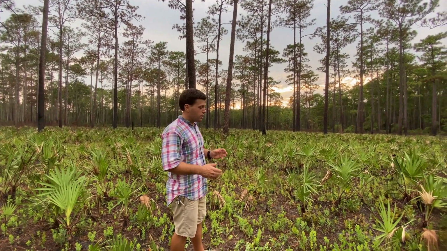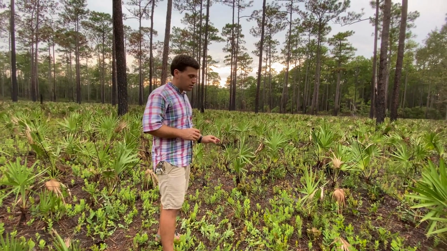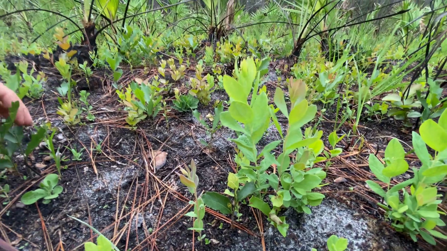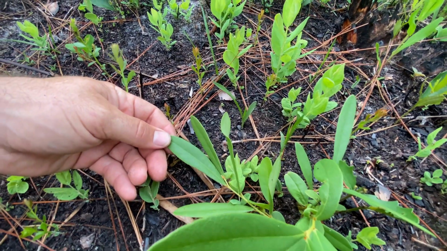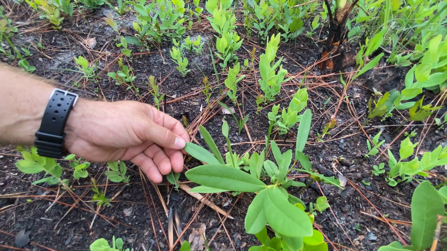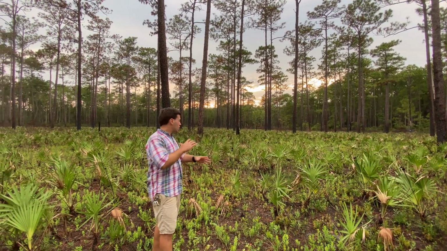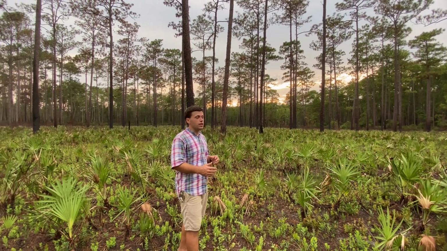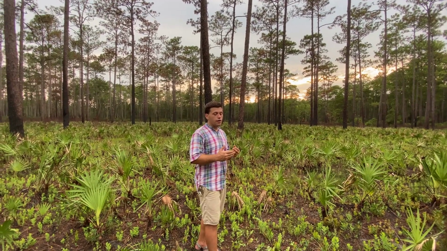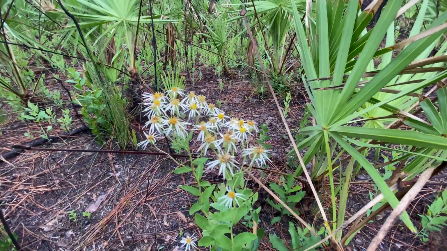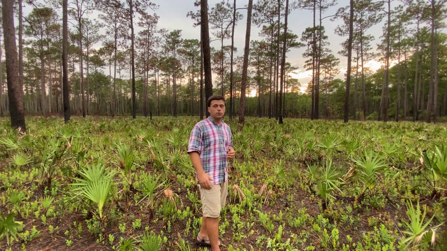wide diversity of shrubs. Some of the things that we're seeing out here are a number of different blueberry species. We're also seeing fetterbush, we're seeing runner oak, we're seeing a few splashes of wiregrass and andropogon, and depending on how sites are managed, that composition of shrubs versus grasses, what you're exactly seeing, and when things flower can change depending on how often sites are burned, and also the timing of when sites are burned.